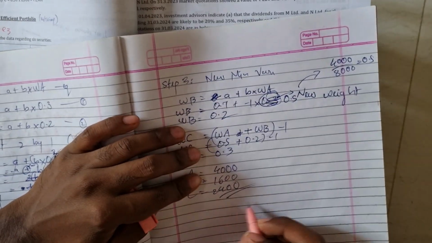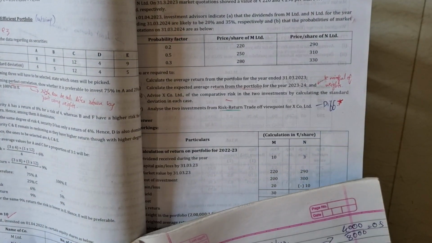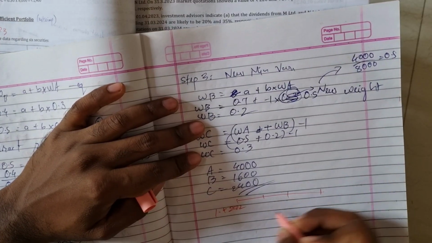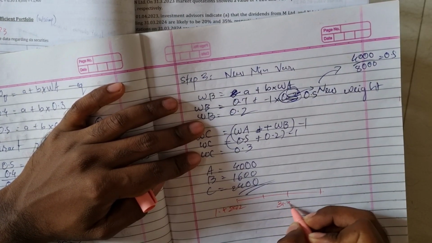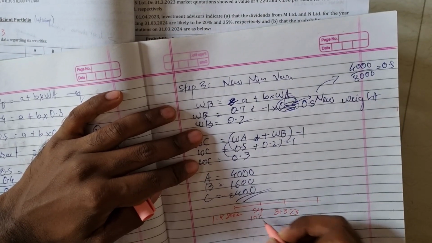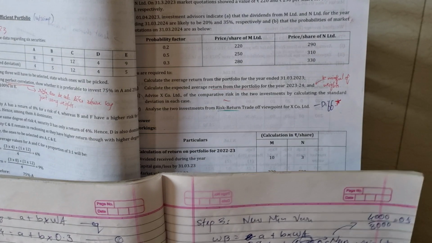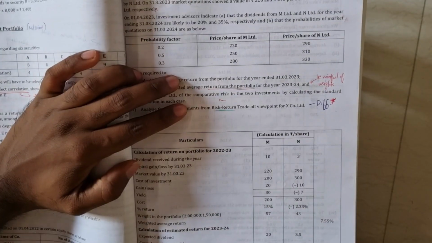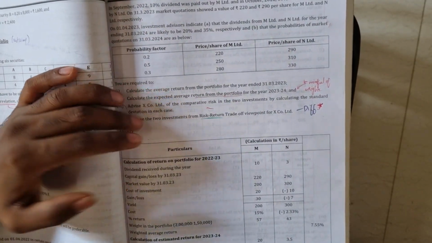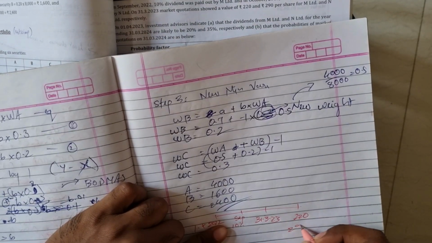Question, the solution is very good, okay. So this is the timeline: 2022, when it is 1/4/2022, and here you will get 31st March 23. So in September you are getting 10% dividend in M, and in October 30% dividend in N Limited, okay. You are getting the first year dividend, and next on 31st March the quotations showed that the value of M Limited was 220 and N Limited was 290, okay.